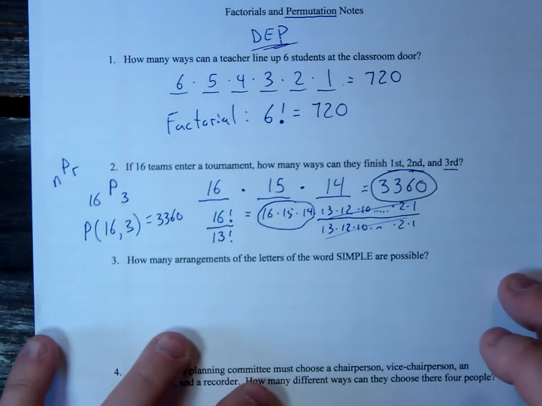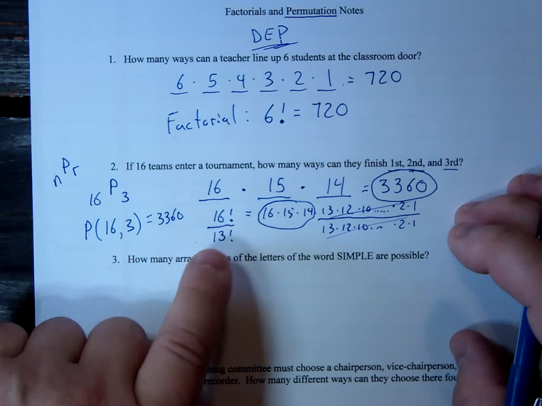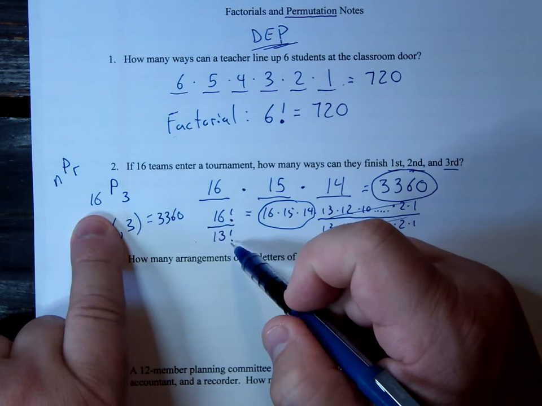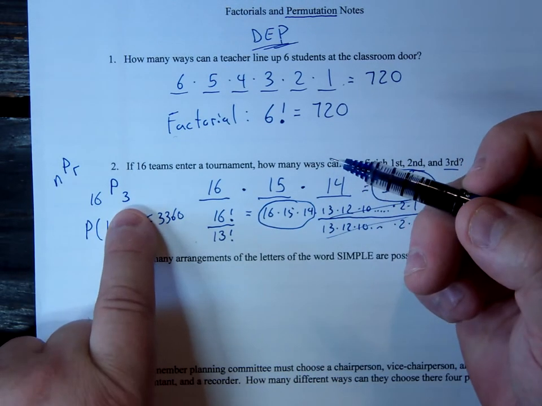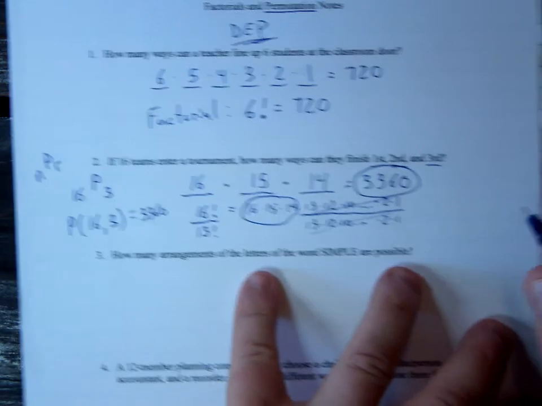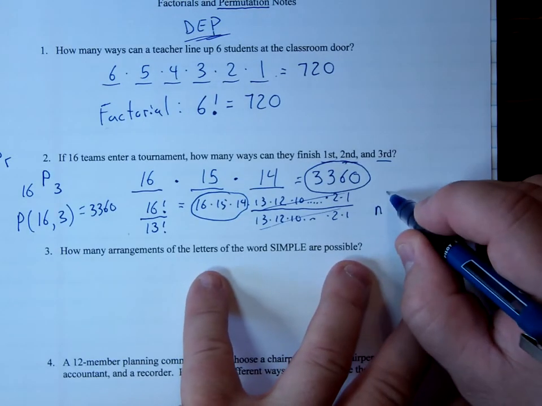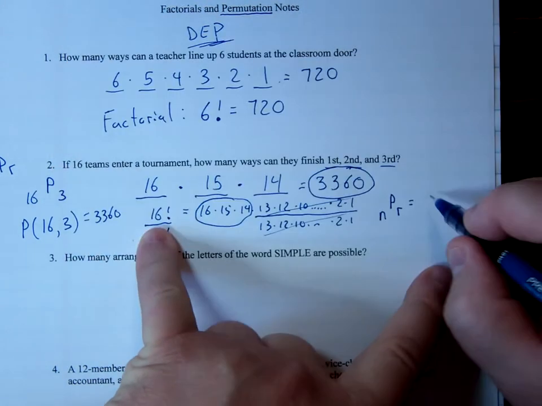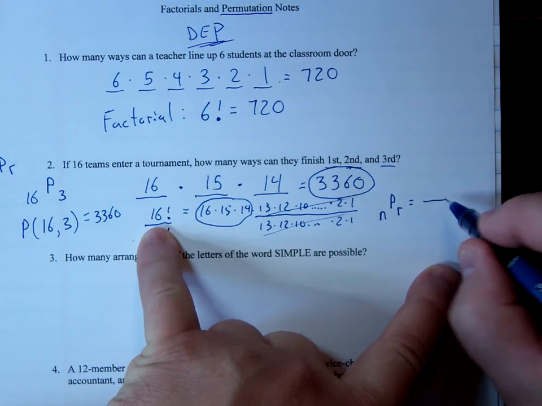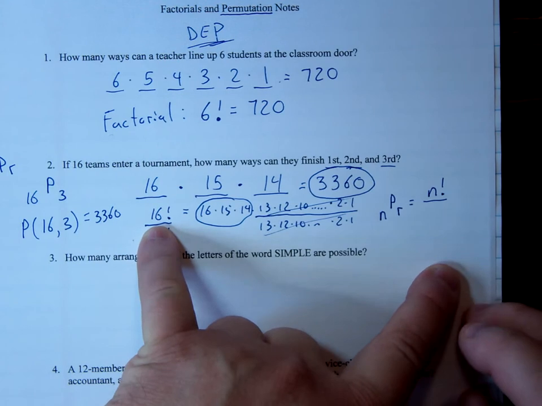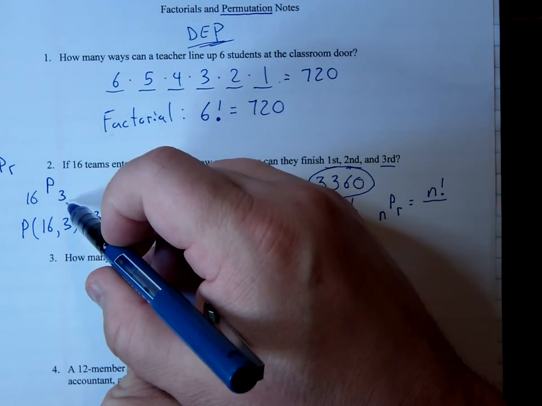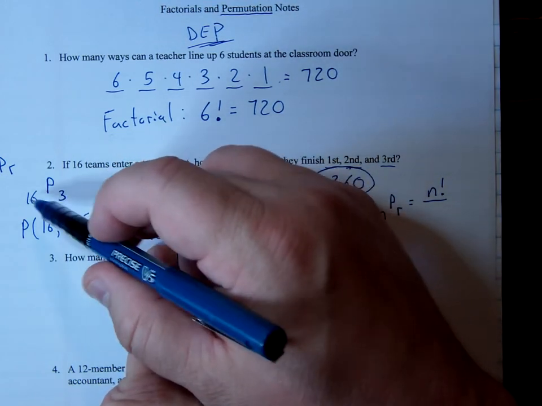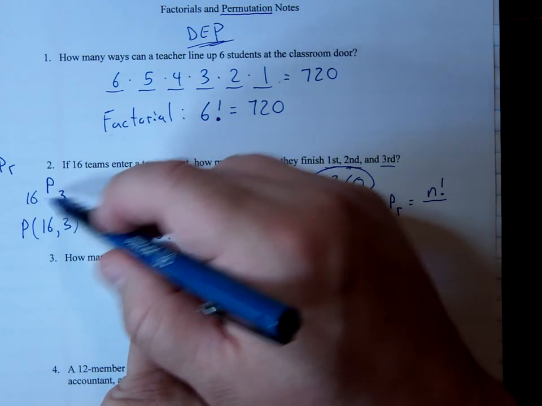So if you think about why I used 16 factorial on top and 13 factorial on the bottom when it's 16 and you're choosing 3 of them? Well, it's easy to see. So if you have nPr, the 16 came from the 16 in the front, so we're going to do n factorial on the top. But the 13 did not come from the 3. So it's not r factorial on the bottom. It's because after using up the 3 numbers, there were 13 left over that I didn't want.